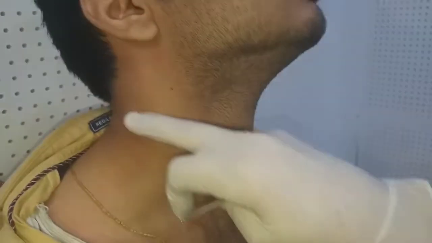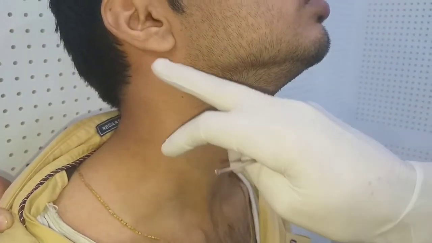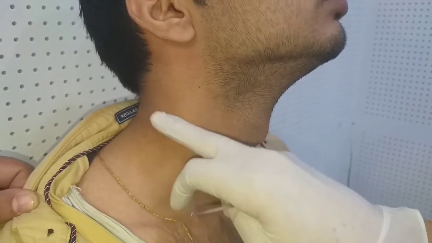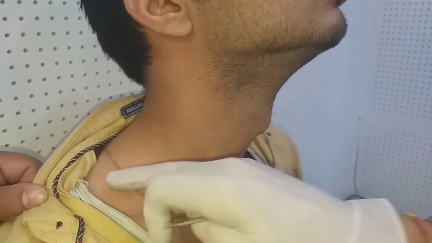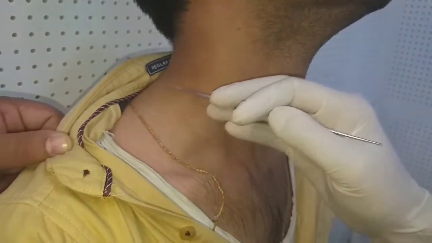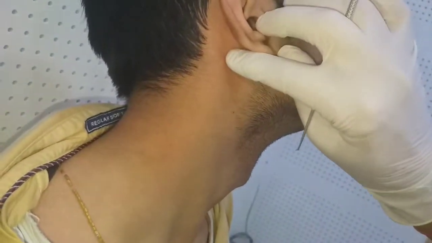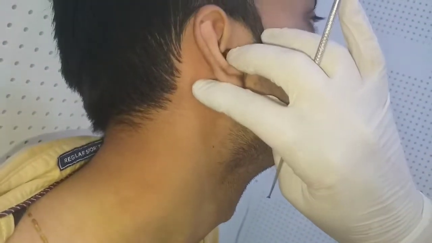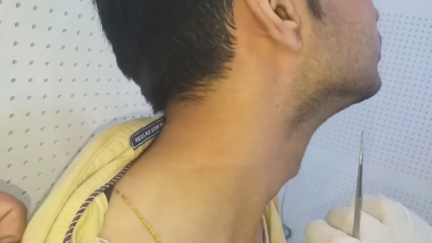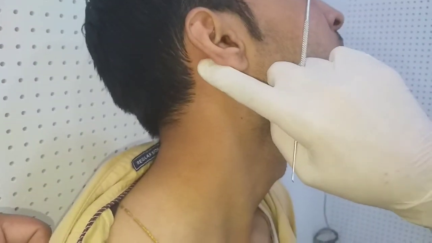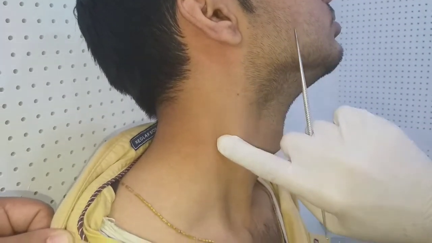Again you can see this is the sternocleidomastoid muscle, this is its anterior margin, and this is the posterior margin, and here is the anterior margin of the trapezius. As you know, all these structures are attached to the mastoid bone, so you can feel the mastoid. The name is sternocleidomastoid: sternal head, clavicular head, and then the mastoid, where it is inserted.